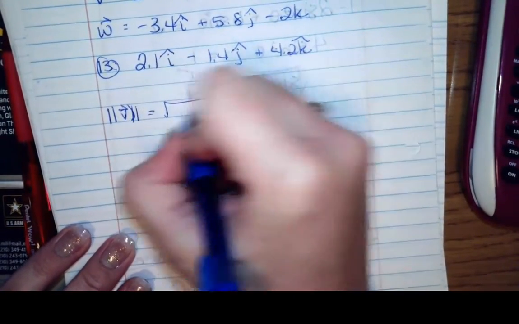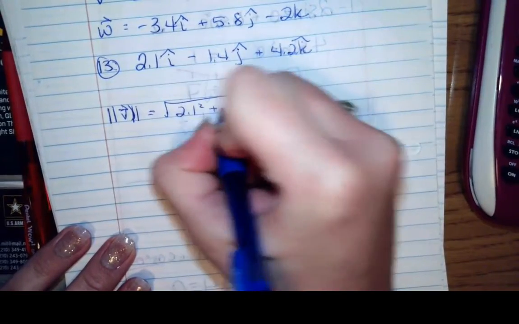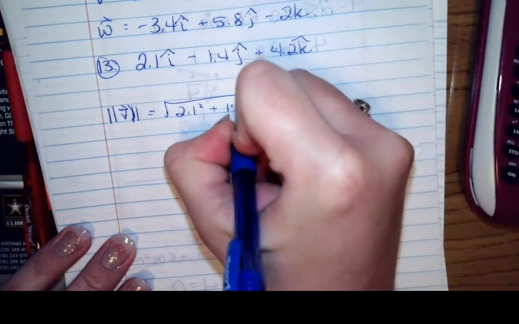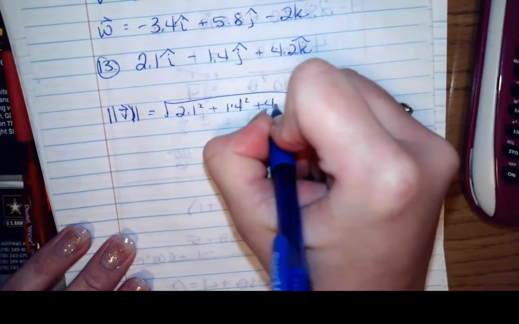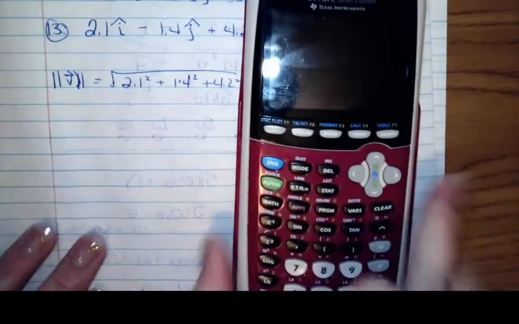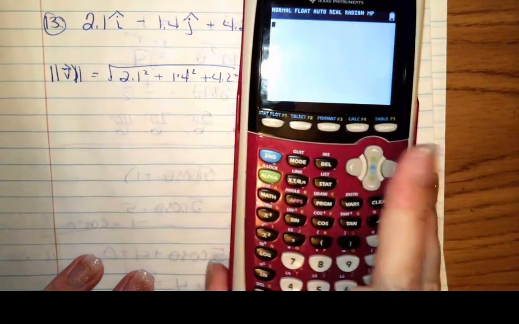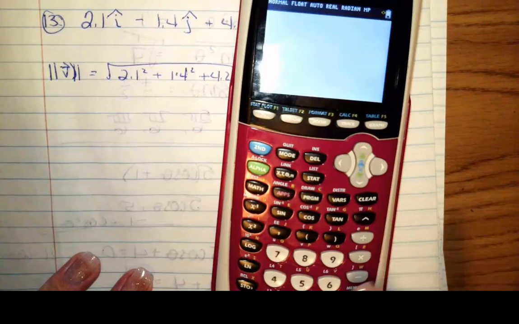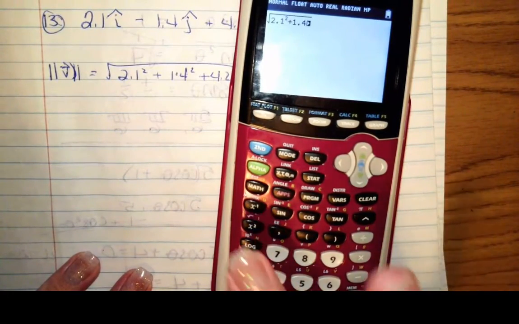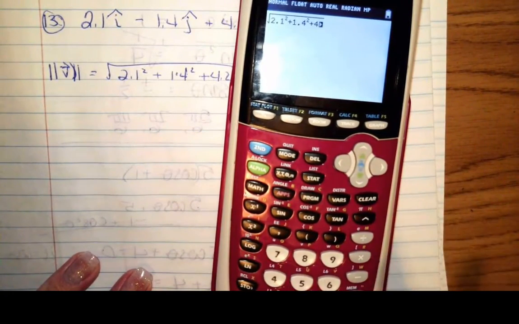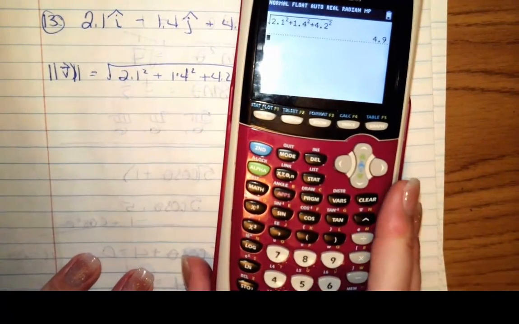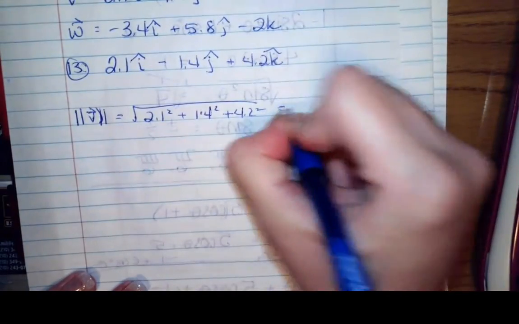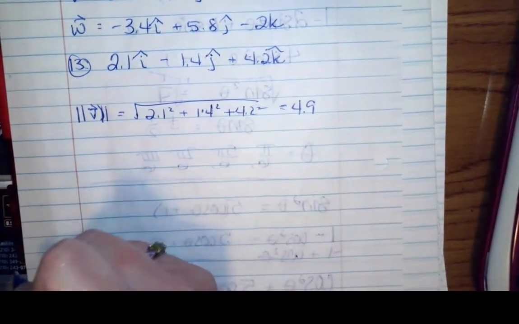So the magnitude of v is going to be the square root of 2.1 squared plus 1.4 squared plus 4.2 squared. And when I do that, I get a 4.9. So my magnitude is 4.9.